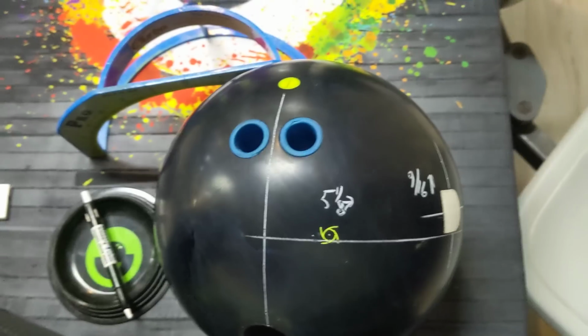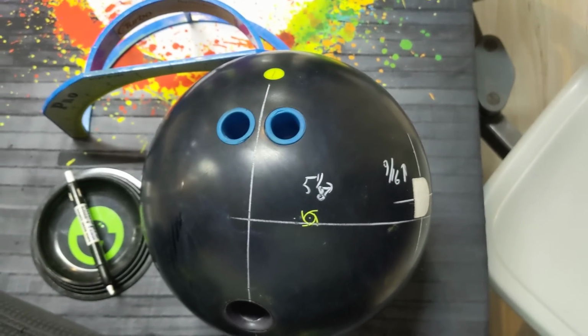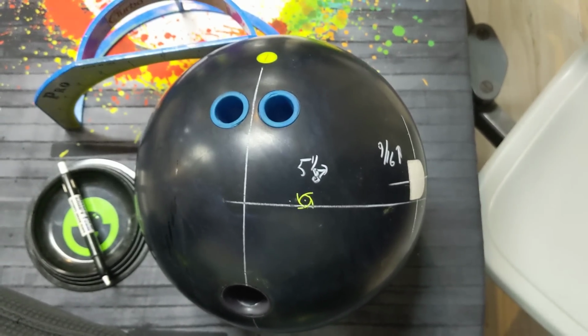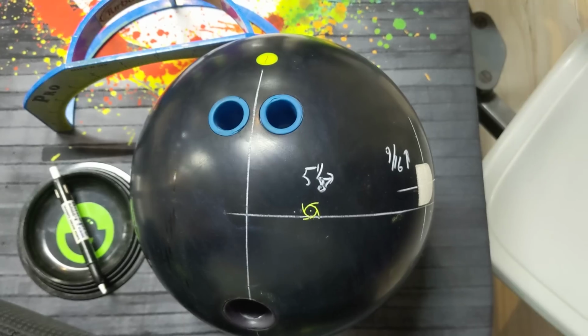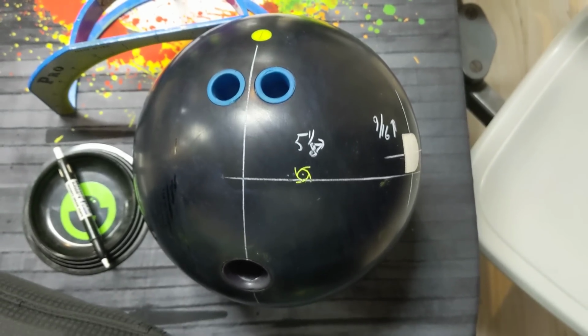If you don't have your positive axis point, you should go to your pro shop and have them help you find your positive axis point. And you can use that information to begin to get a little bit more insight about how your bowling ball is going to roll after the bowling ball is drilled.